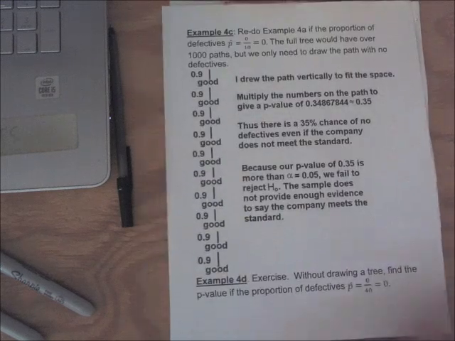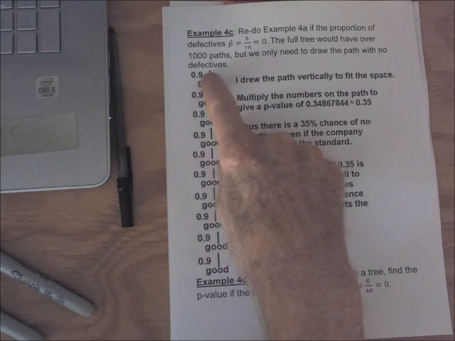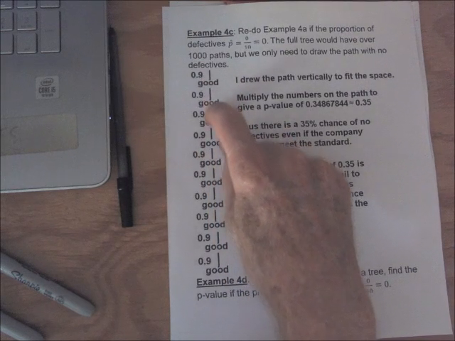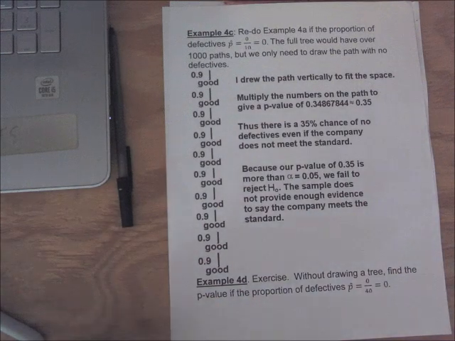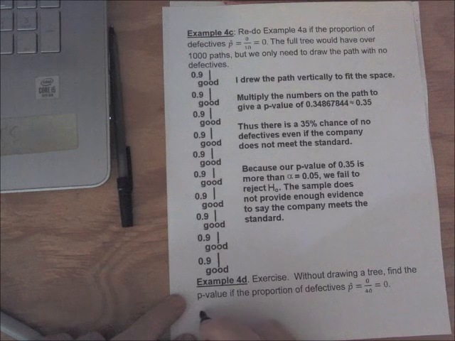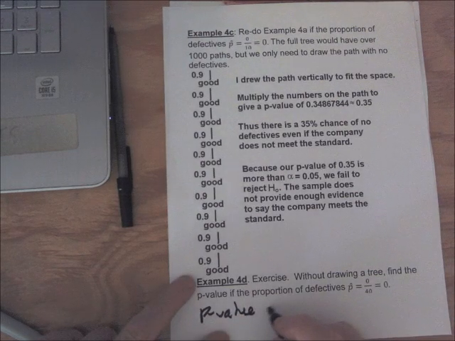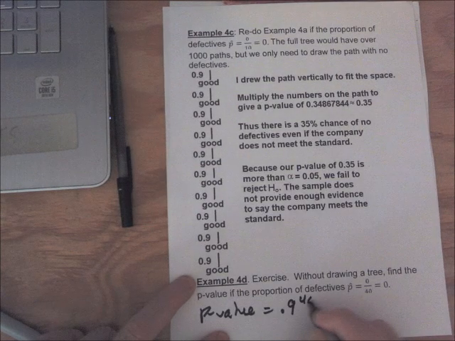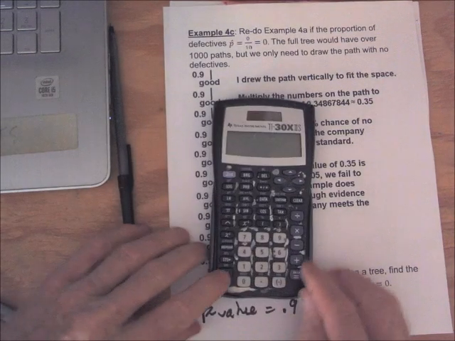Without drawing a tree, find the p-value if the proportion of defectives is 0 out of 40. So you can maybe see the pattern here. With 0 out of 10, we multiplied 0.9 times 0.9 times 0.9, or 0.9 to the 10th power. This is going to be 0.9 to the 40th power. And you can do that on a calculator. It's a little too much to do by hand, I think.